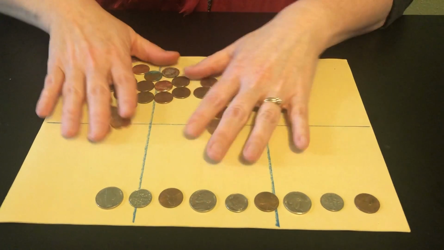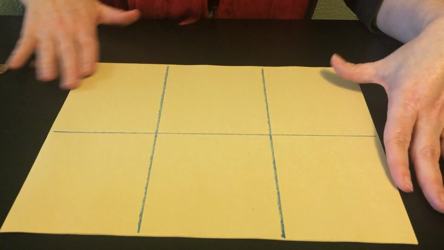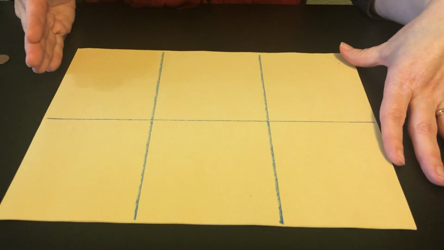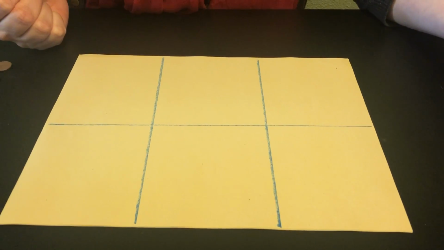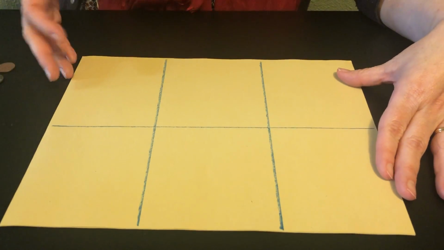Okay, and that is just a piece of paper that I divided into squares. I did mine with 6 squares. You don't have to do 6 squares, you could just do 2. You don't even have to do any squares. It's just an easy way if you wanted to be able to do some comparing, okay?